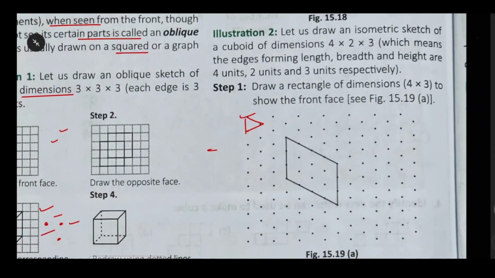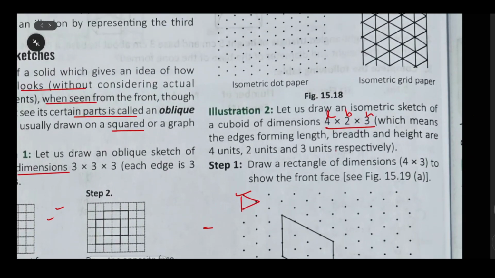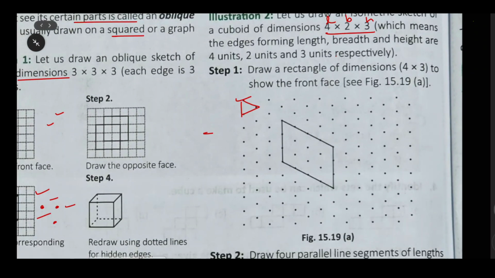Let us draw an isometric sketch of a cuboid of dimensions 4 cross 2 cross 3, which means this is the length, this is the breadth, and this is the height. To draw it, we will use isometric grid paper, that is, dot paper. Firstly, as you can see here, here is the graph we have to draw on.